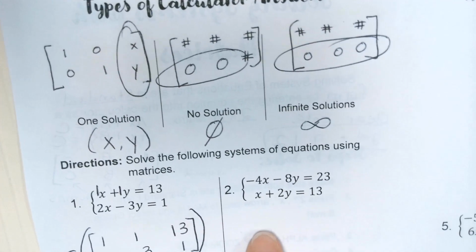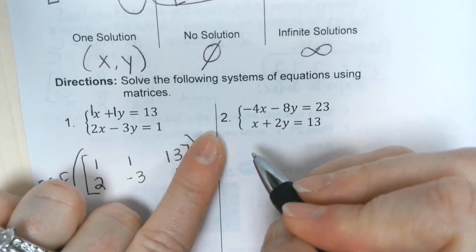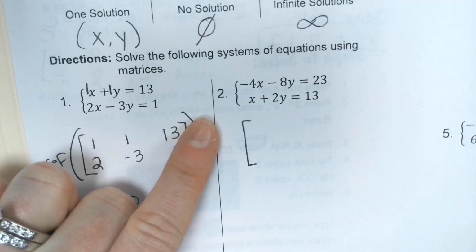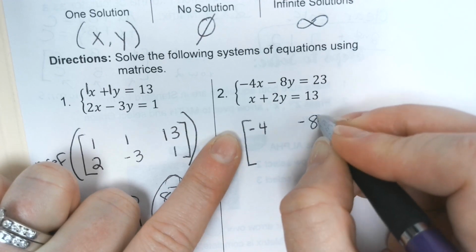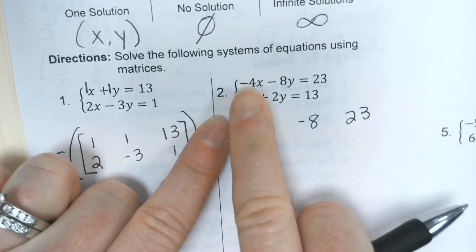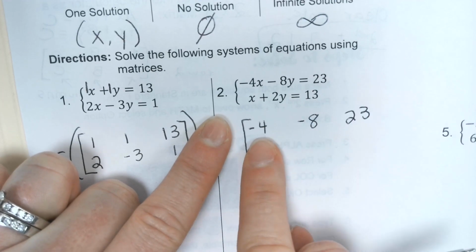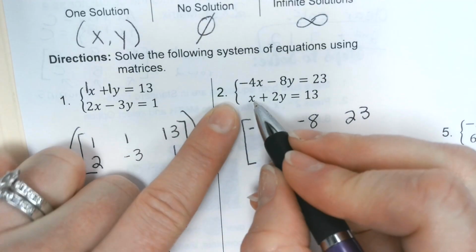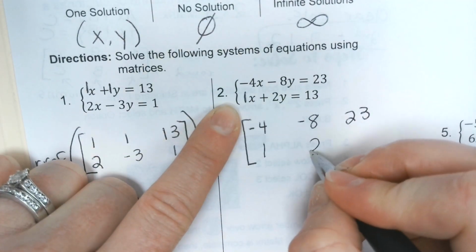Okay, so let's look at number 2. We're going to go ahead and do number 2 now. So we are going to, on our paper, go ahead and write your matrix down. Let's write our coefficients. Go ahead and do that. See how it's in X, Y, number. That's standard form. So this is the coefficient of X, coefficient of Y, and then a number. And then if we just have an X, that means it's a 1. So it's 1, 2, 13.